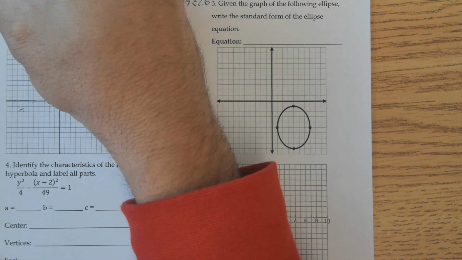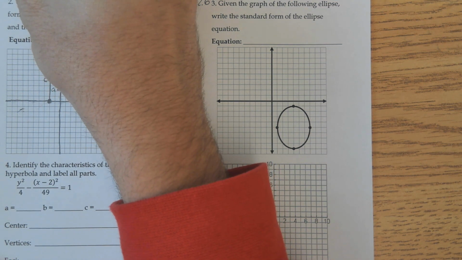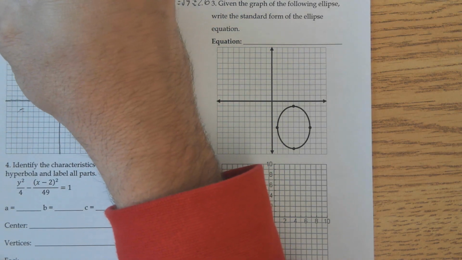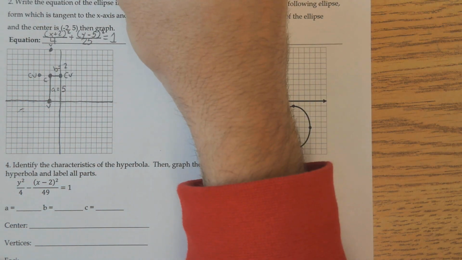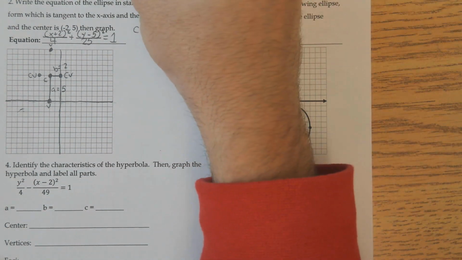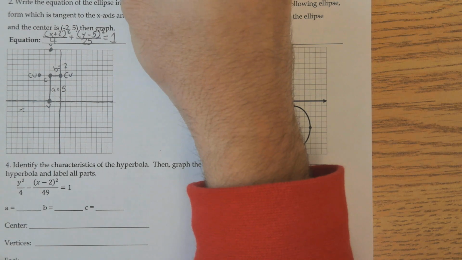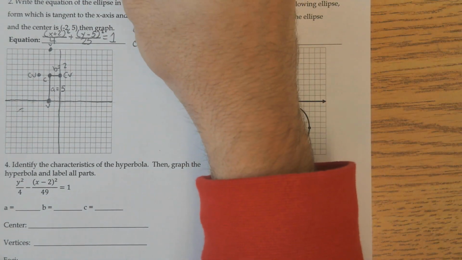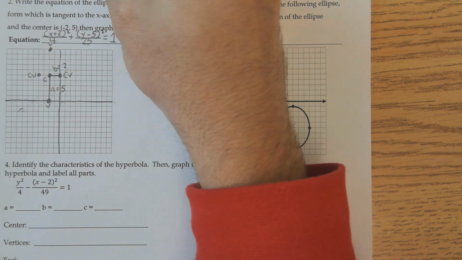We can go ahead and graph now. From the center, we're going up 5. 1, 2, 3, 4, 5. Vertices, vertices. We know this now is my co-vertices. Left 2, 1, 2. And then to find c, we just need our formula. So c squared equals a squared minus b squared. So that means c squared equals 21. So that means c then equals the square root of 21.